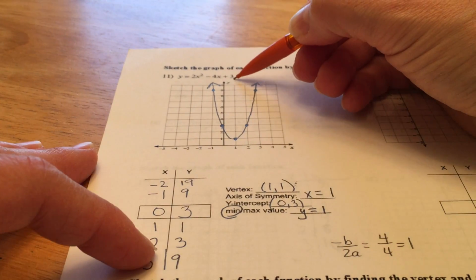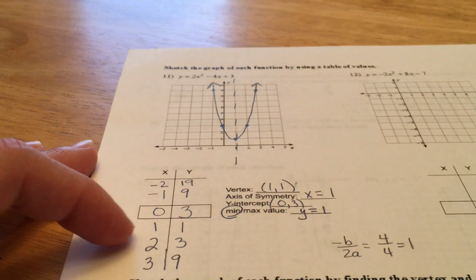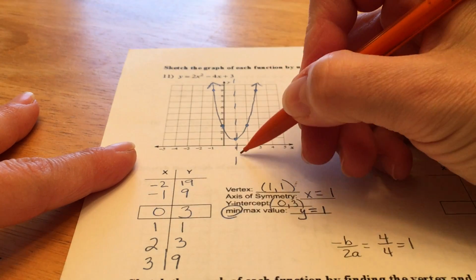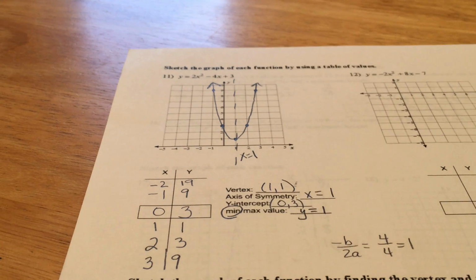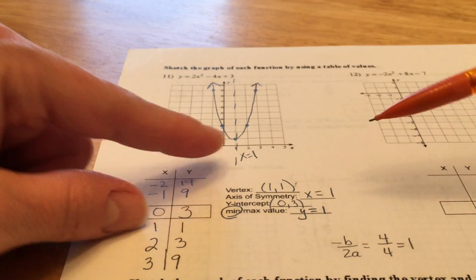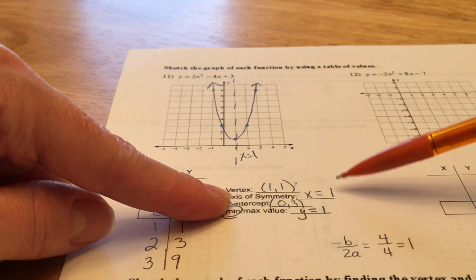The axis of symmetry is the line you could fold the parabola over, and it would be symmetrical. So if we picked up our paper and folded it across that line I just drew in, then we would match those pieces up exactly. Well, if my graph was exact, but you guys know my graphing's awesome. So this line is the vertical line x equals 1, and that's your axis of symmetry. So that's where I got that from.